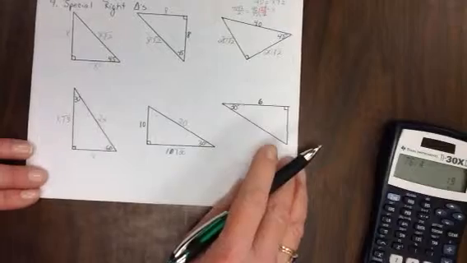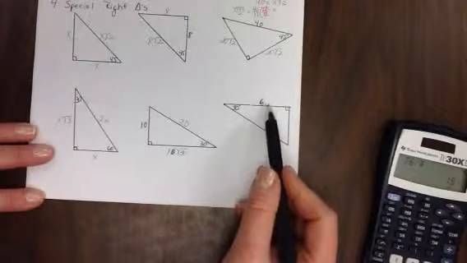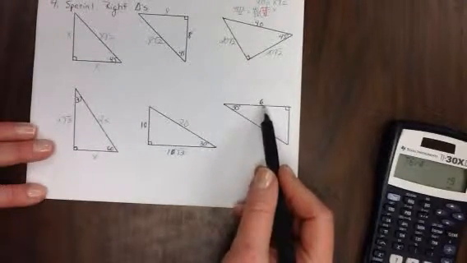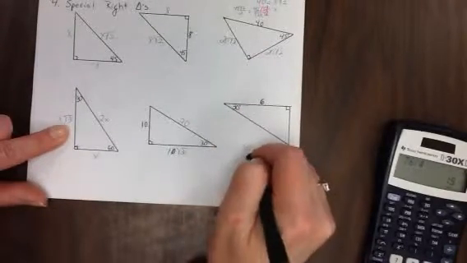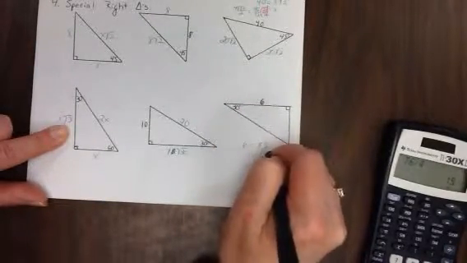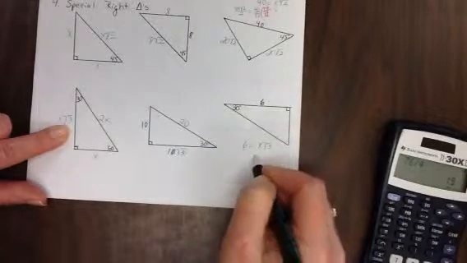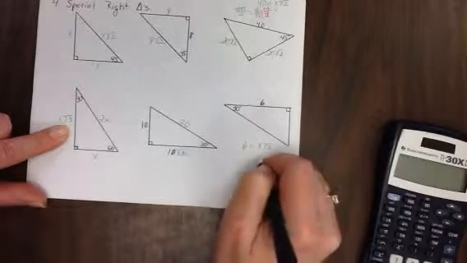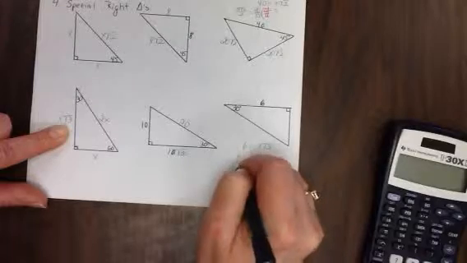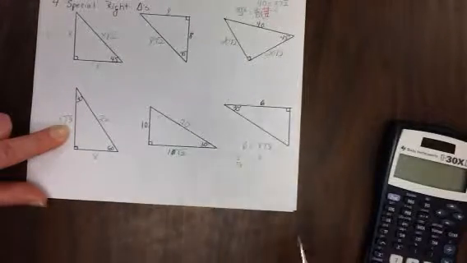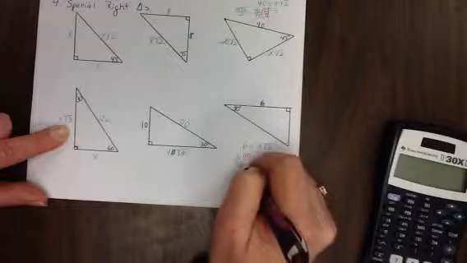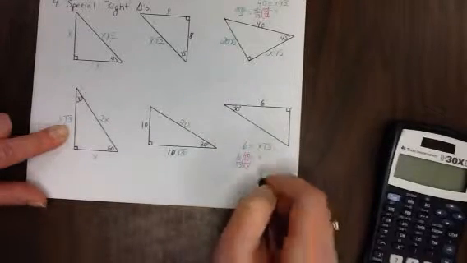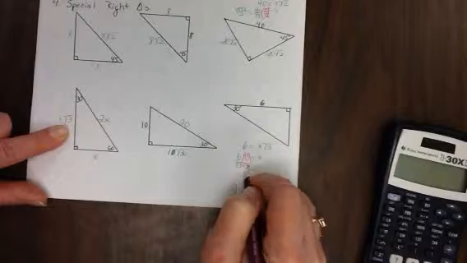Next example, I have the longer leg, but there's no square root of 3 visible. Looking at the reference triangle, 6 is equal to the leg times the square root of 3. So we have to solve for the shortest leg, so I'm going to divide both sides by the square root of 3. Can't leave that radical in the denominator, so I'm going to multiply both numerator and denominator by the square root of 3 over 3, square root of 3 over the square root of 3.